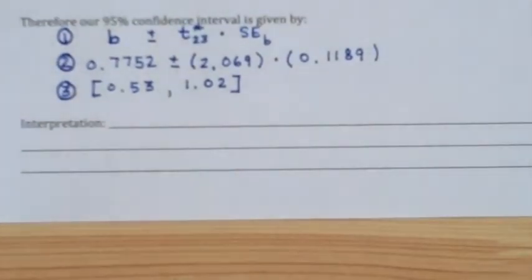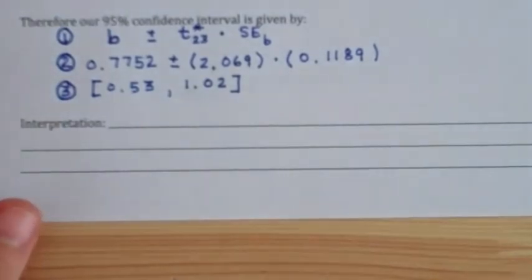The last step is we'd like to interpret the meaning of this 95% confidence interval. And that goes a little something like this. It's a blend of the confidence interval statement and the slope statement.